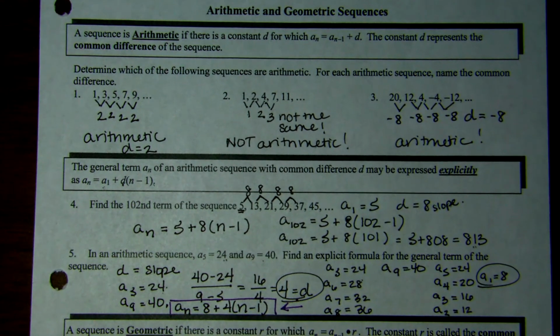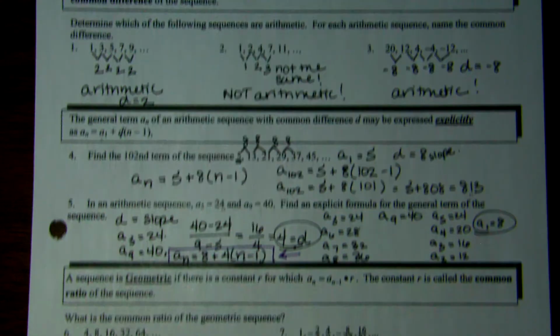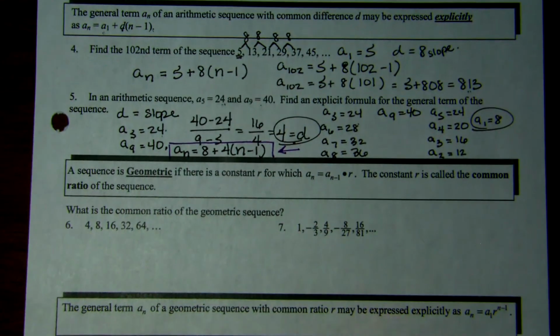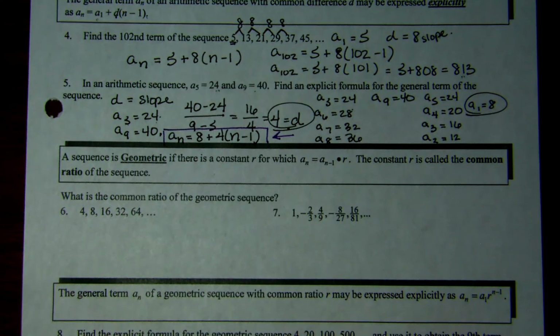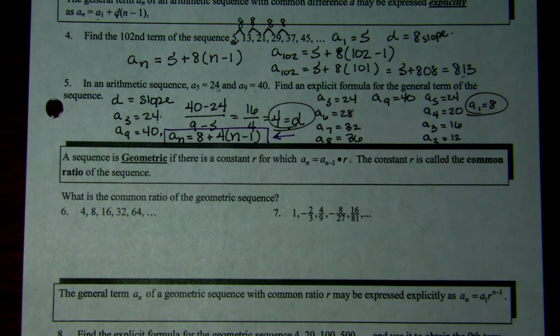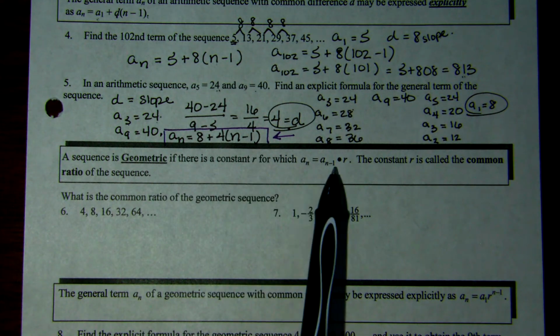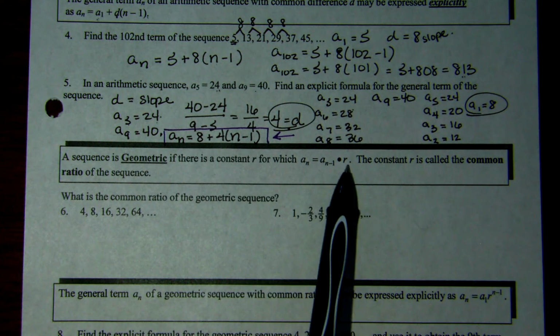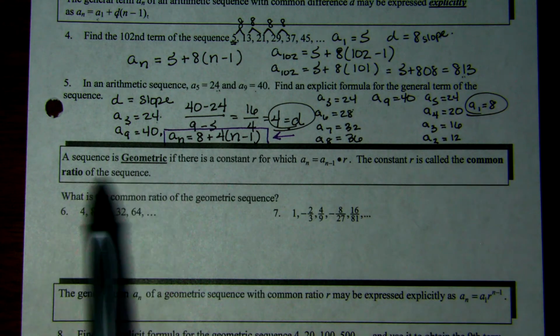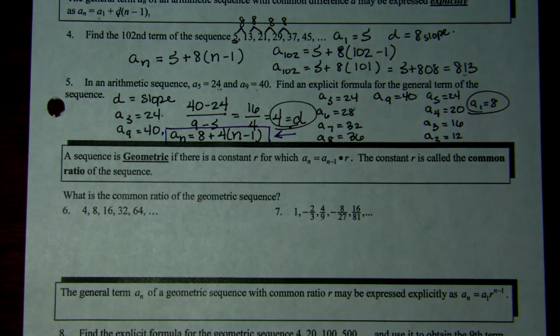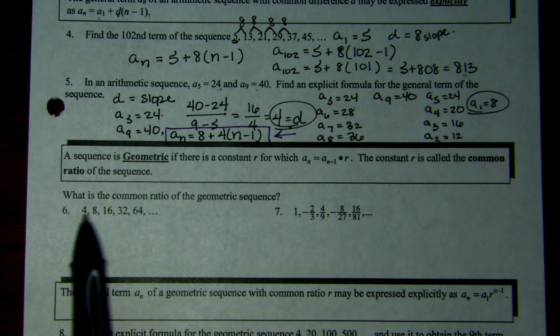All right, geometric sequences. Geometric sequences are sequences that have a constant multiplier. All right, so a sequence is geometric if there is a constant r for which a sub n is equal to a sub n minus 1 times r. The constant r is called the common ratio of the sequence, and it's a common multiplier. Like we are multiplying by the same number to move from one term to the next.